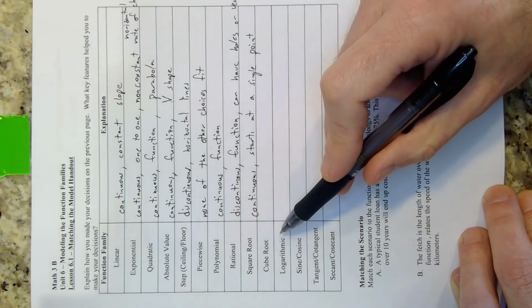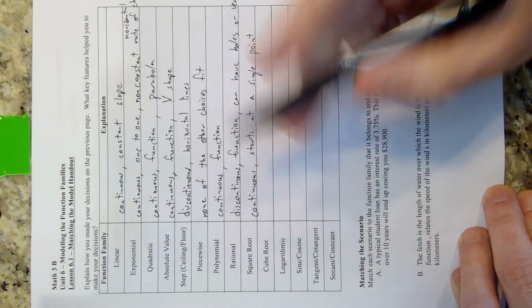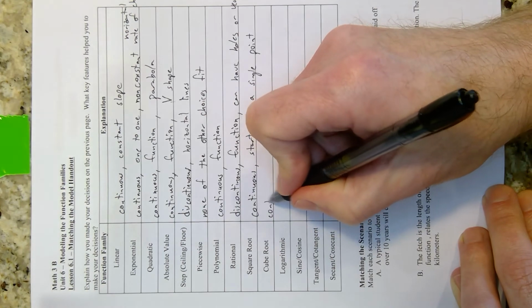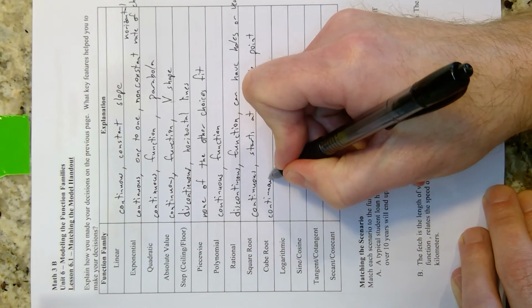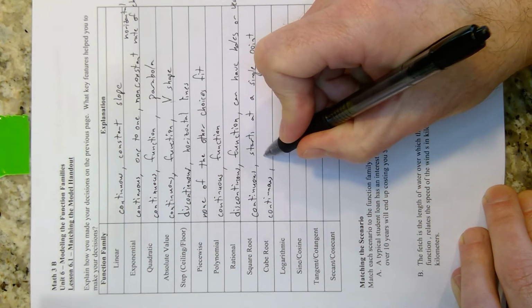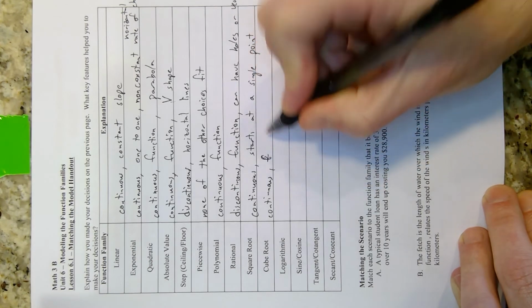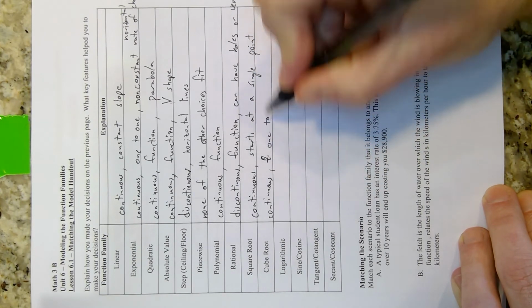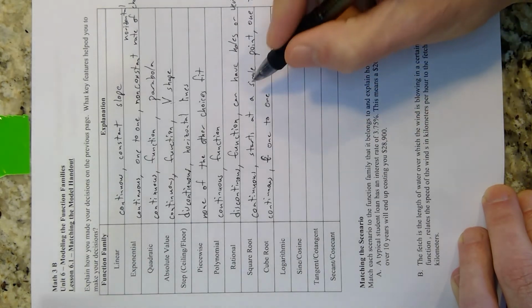All right, next, cube root. How do I know I have a cube root? Well, it's continuous. It's a function. It's a one-to-one function, actually. Oh, I forgot to write that on the square root as well. Okay, so the cube root is continuous.